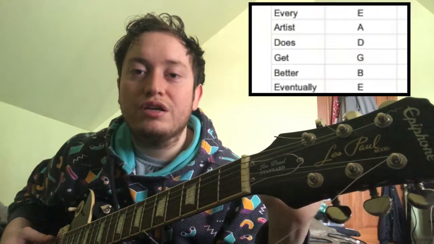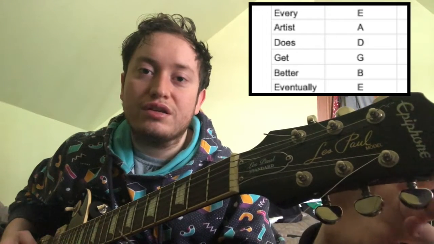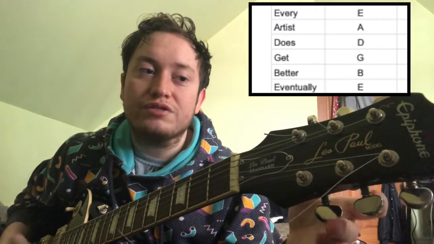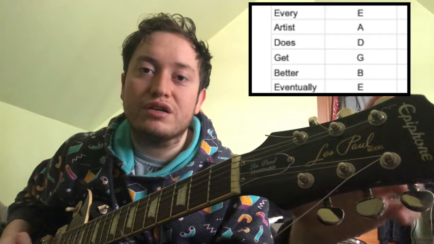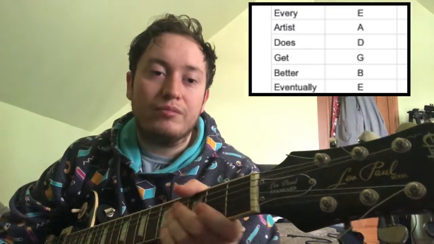Now this high E is an octave of this low E. It's a few octaves above it. You get the gist of it. Now a good way to remember the order of the strings, E, A, D, G, B, E, is: Every artist does get better eventually. Every artist does get better eventually. It's a good way to remember.